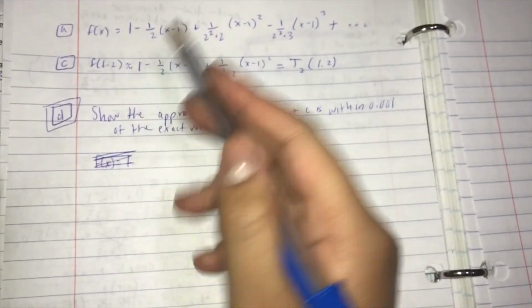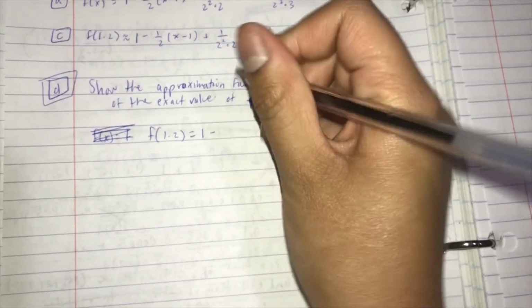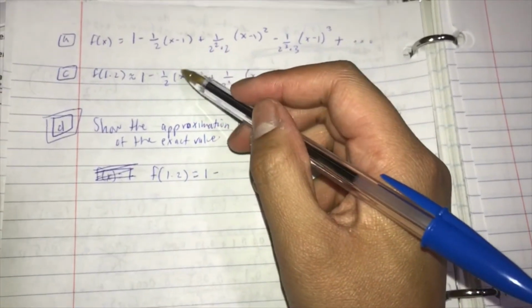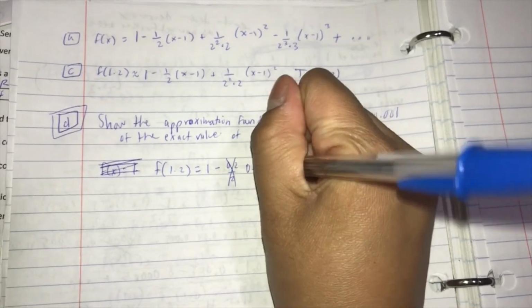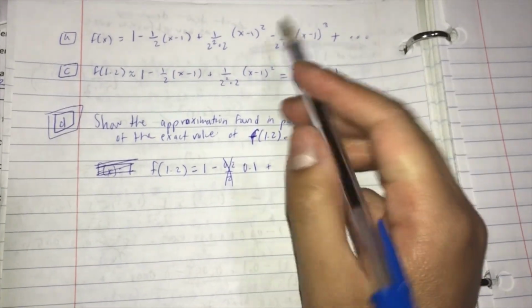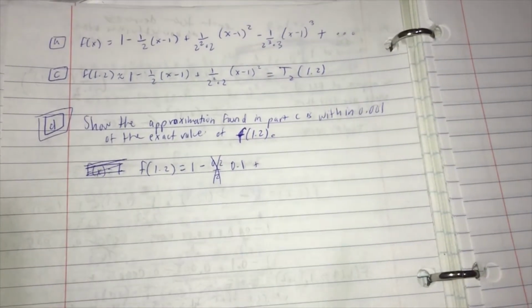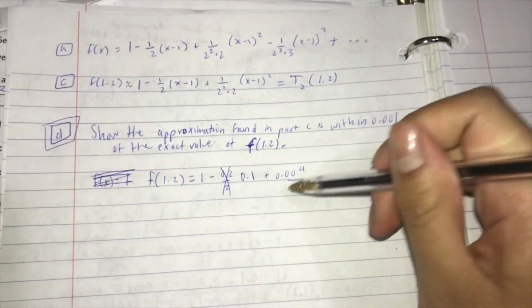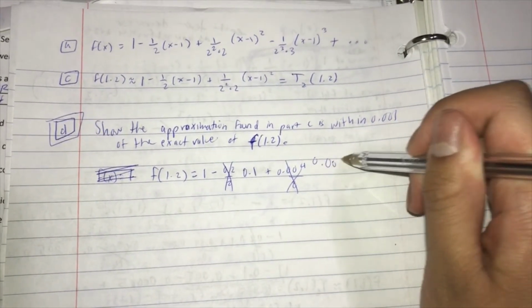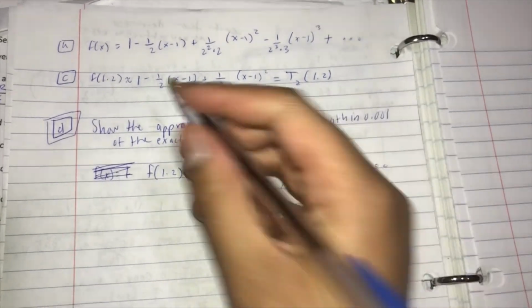If we evaluate at x equals 1.2, it would just be 1 minus 0.2 over 2, which is 0.1, plus 0.004 over 8, which is 0.005, and then plus all the remaining terms. We're only finding the first few.